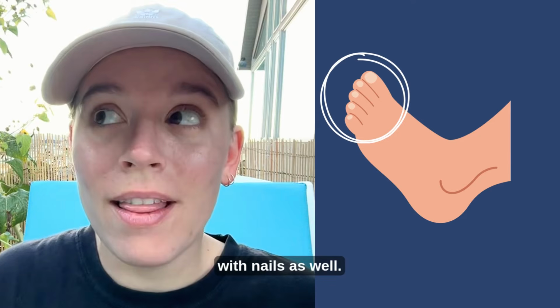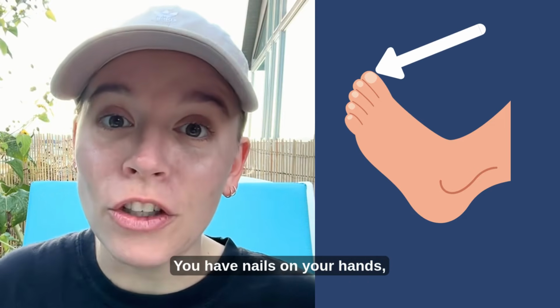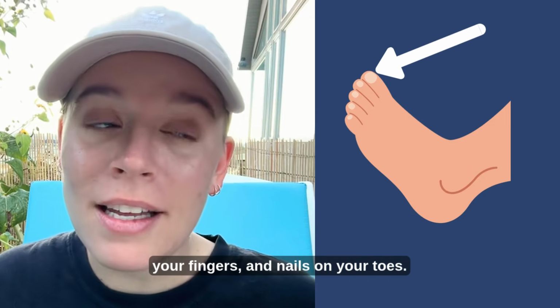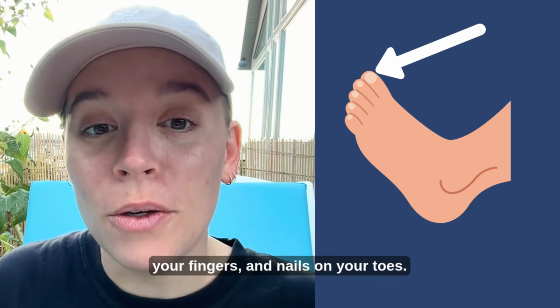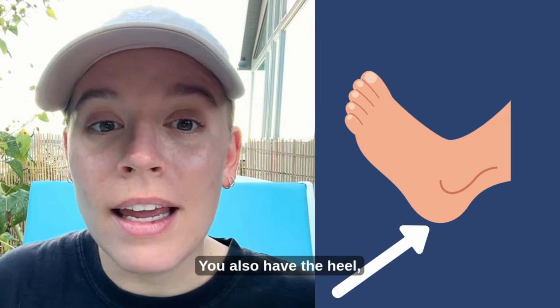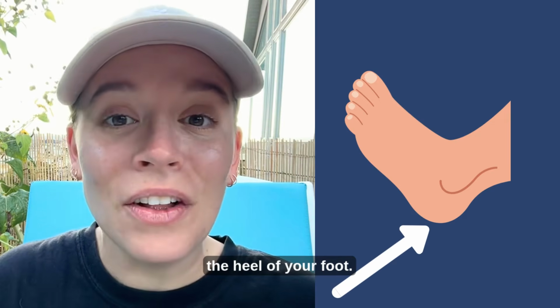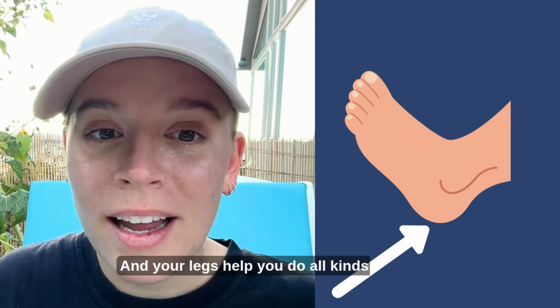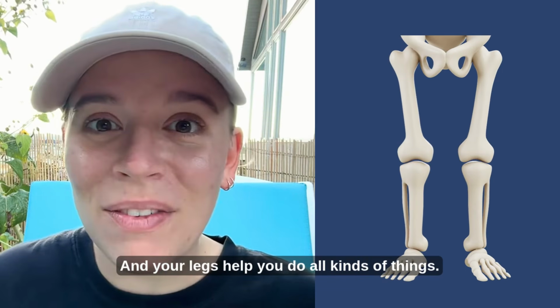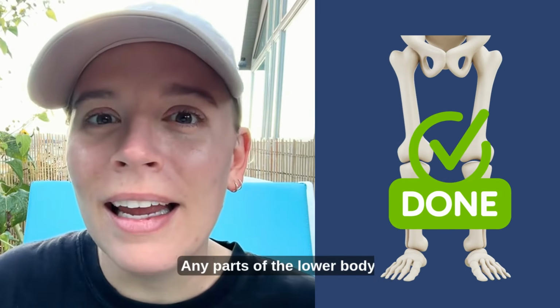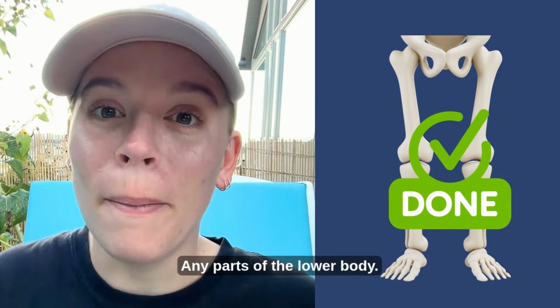Toes. With nails as well. You have nails on your hands, your fingers, and nails on your toes. You also have the heel of your foot. And your legs help you do all kinds of things. Let me know if I forgot any parts of the lower body.